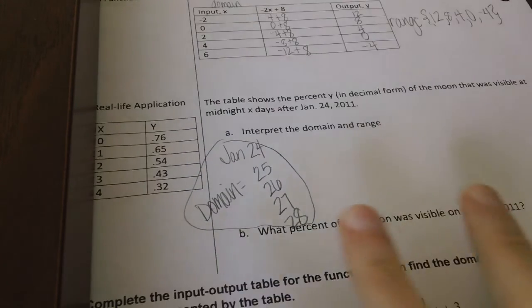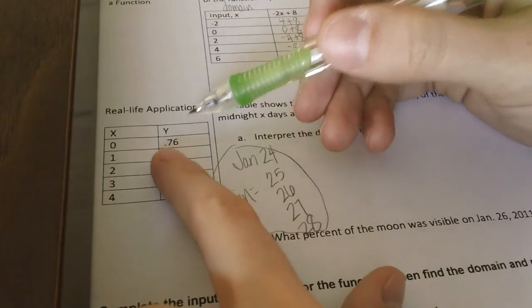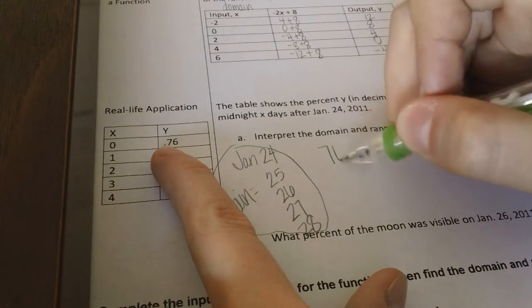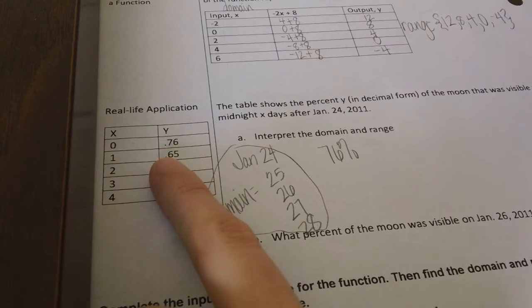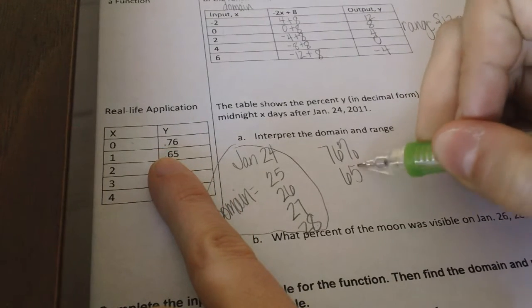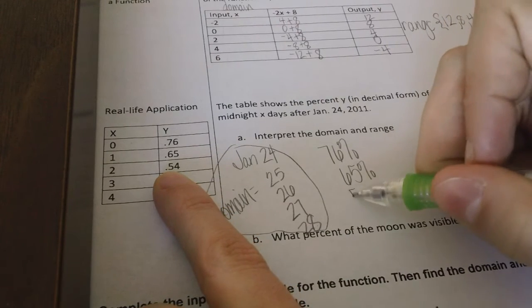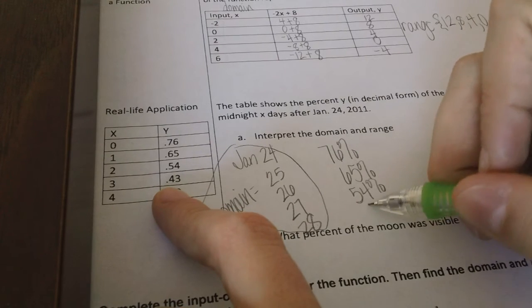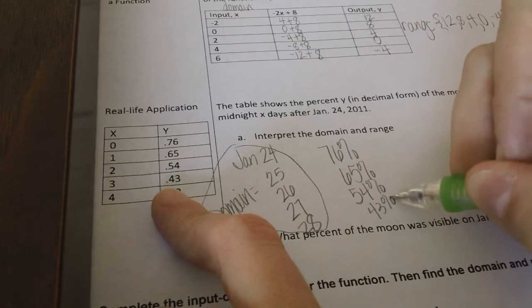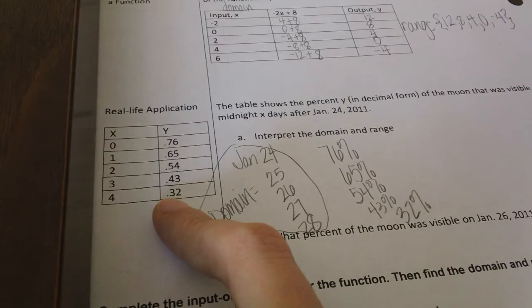The range tells us that on January 24th, 76% of the moon was visible, 65% of the moon was visible on the 25th, 54% was visible on the 26th, 43% was visible on the 27th, and 32% was visible on the 28th.